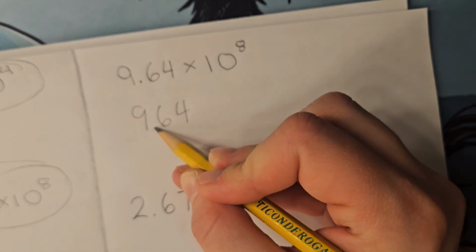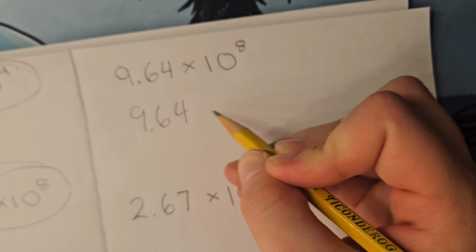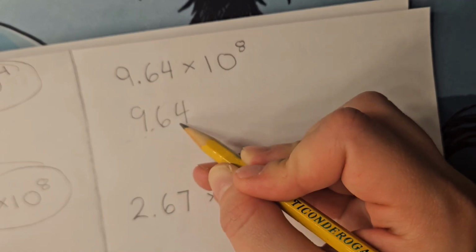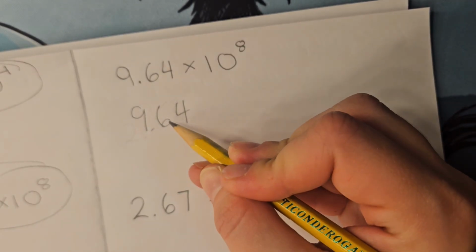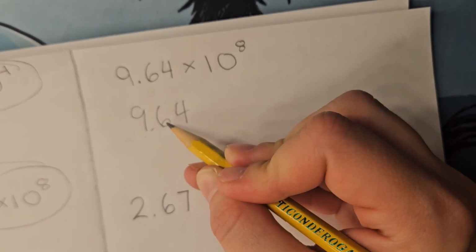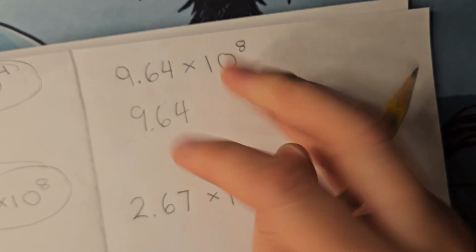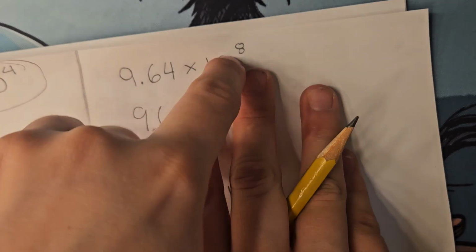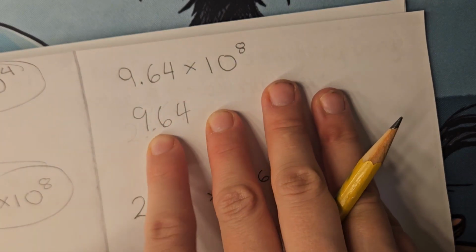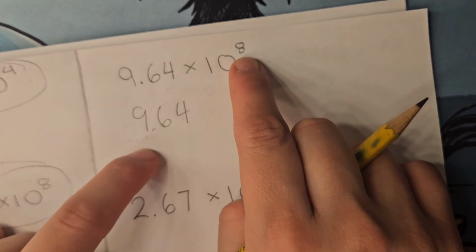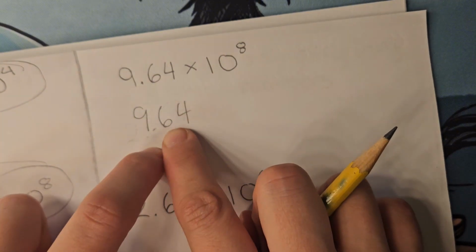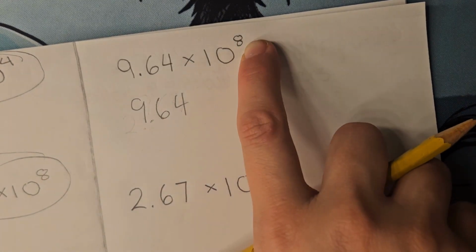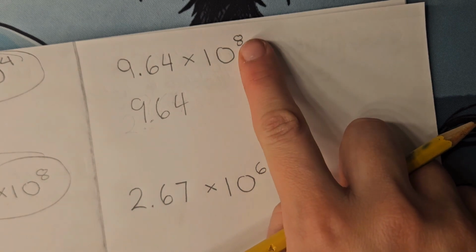And I like to look at these two numbers right here. Already I can see this is 2 decimal places that we moved, if that makes sense. So I like to look at the coefficient here. If it was just 9.6, I would subtract 1 decimal place, or just 1, from 8, which would be 7, but because there's 2, I'm going to subtract 2, which would make this 6. And when I say make this 6, I mean that's the amount of zeros I'm going to draw.